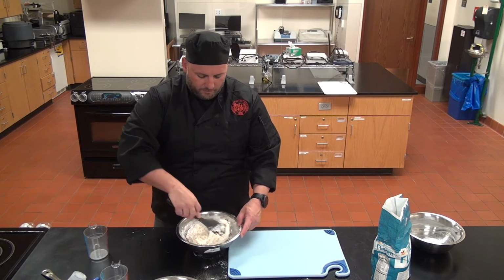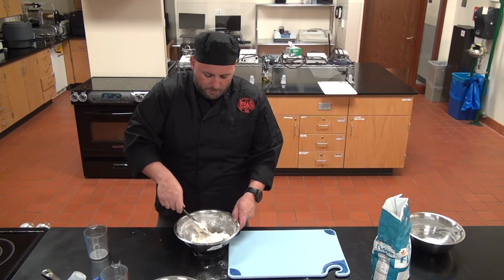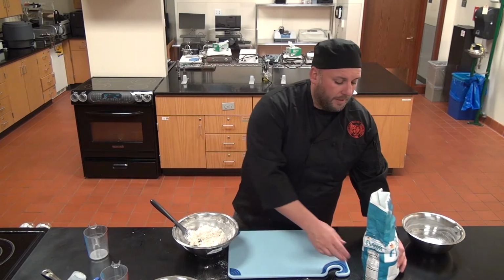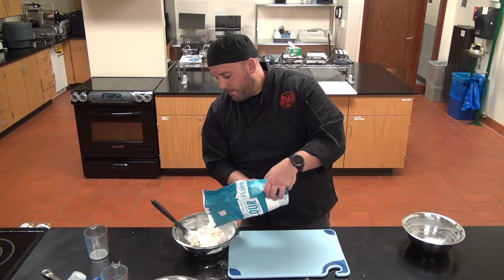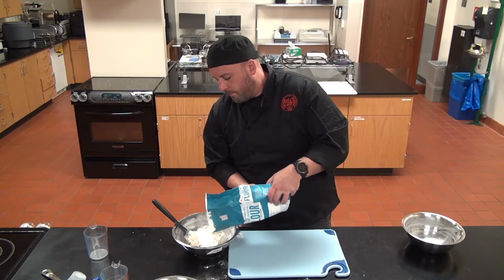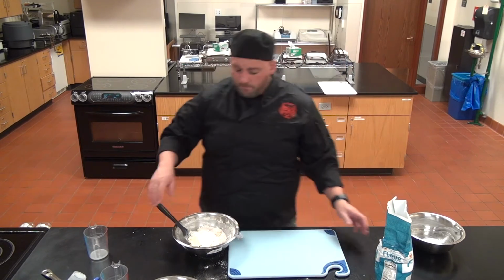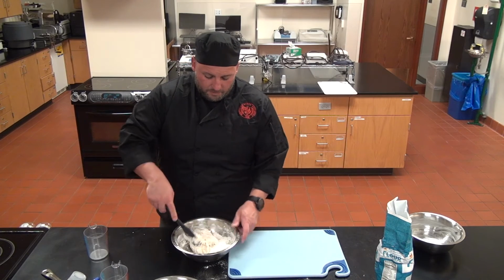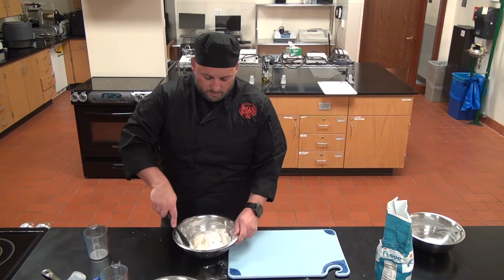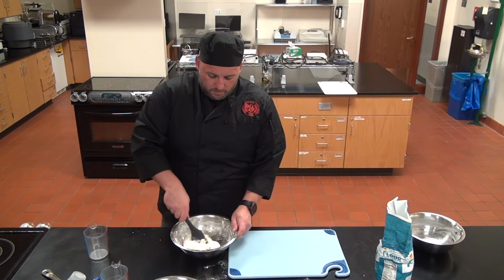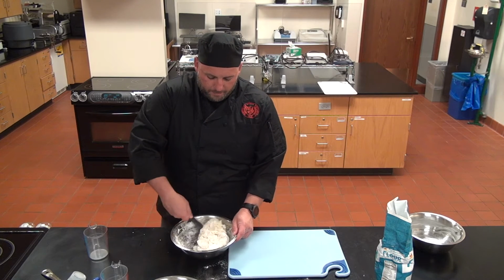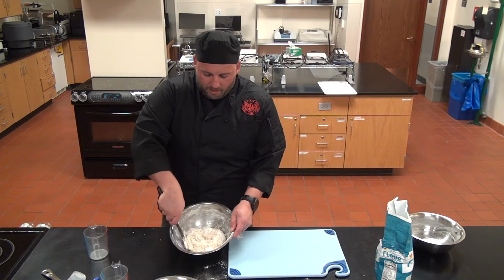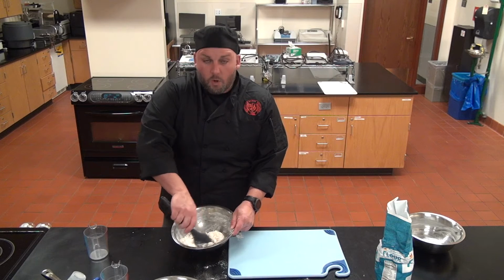So we're trying to avoid that, but we want to get it going just enough so that we can work it. So what I've put in so far is maybe a cup, 1 1/4 cups. And then you can see how it's starting to become more of a mass.